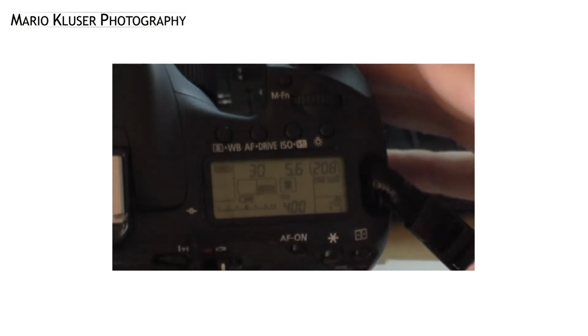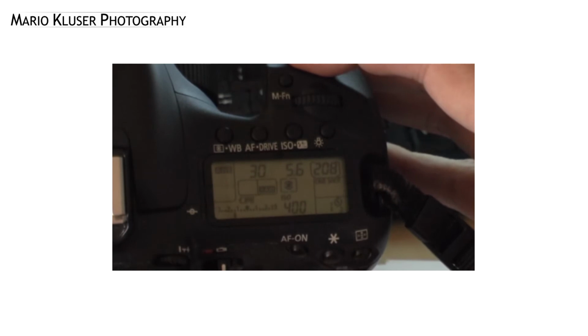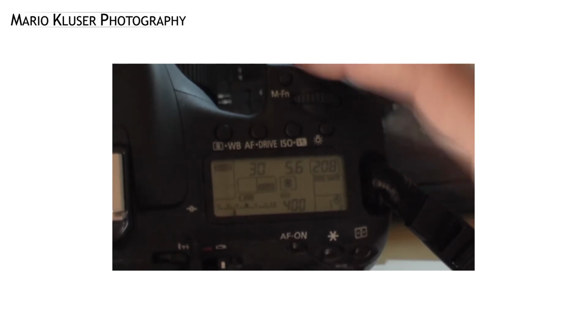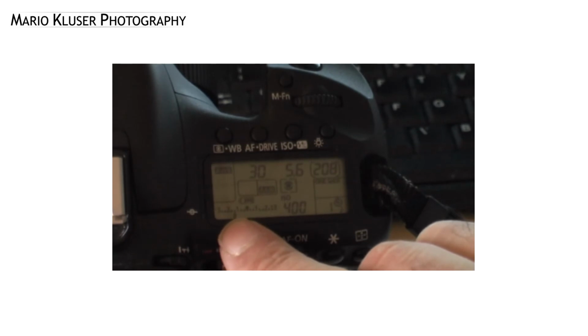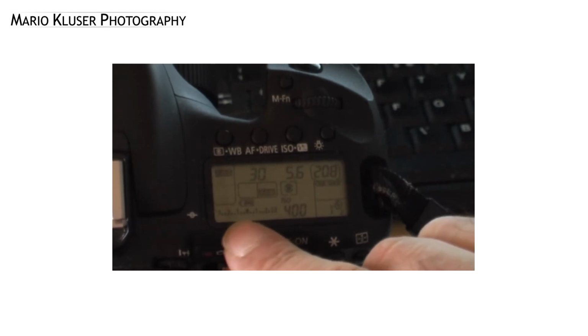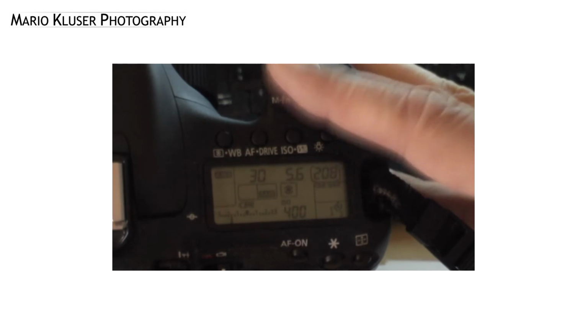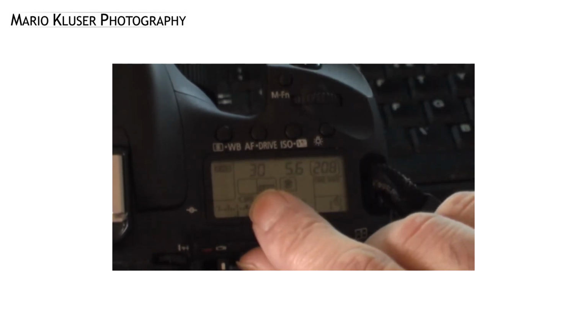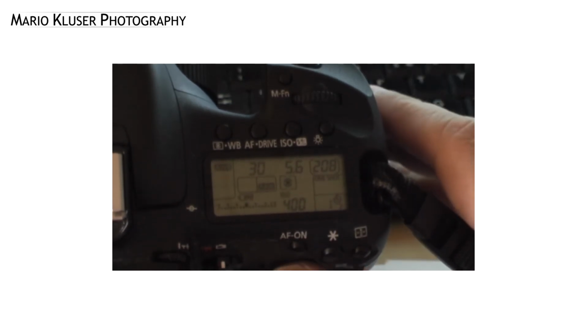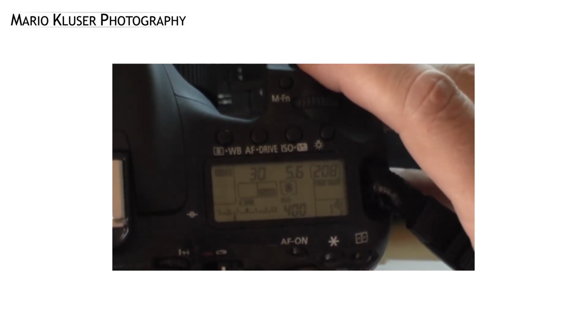So let's have a look at the meter or the display on the camera when you go into manual, when you want to have full control over everything. What you can see here is that if I press the shutter button halfway, this little dot will appear and show me that I'm approximately one stop underexposed, as this mark here is the exact middle, which would say it's a very good exposure.